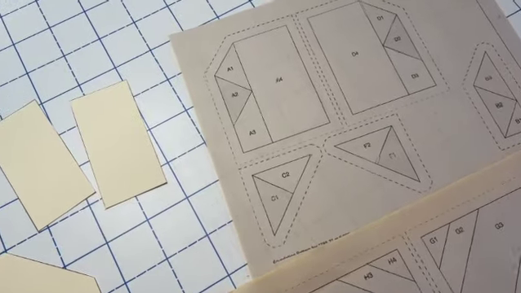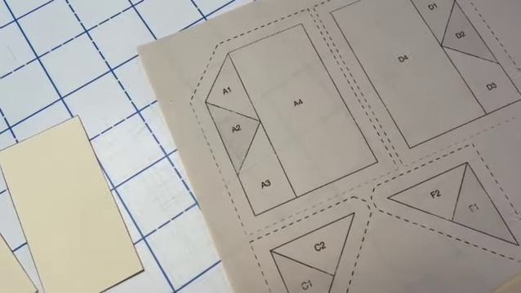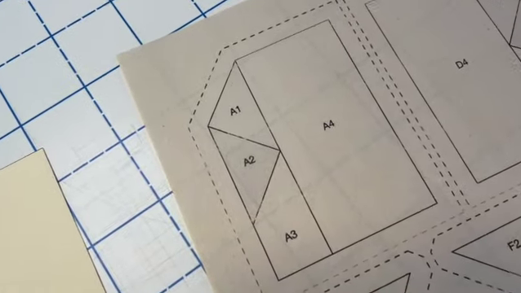Another difference is that with foundation paper piecing, there is a very specific order in which the pieces must be added to the foundation paper. Whereas in English paper piecing, there really isn't any specific order that the pieces need to be assembled in. Now, there is a caveat to that, and that answer will depend on the pattern that you're working on.